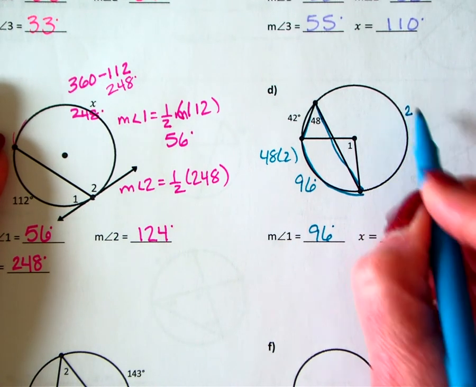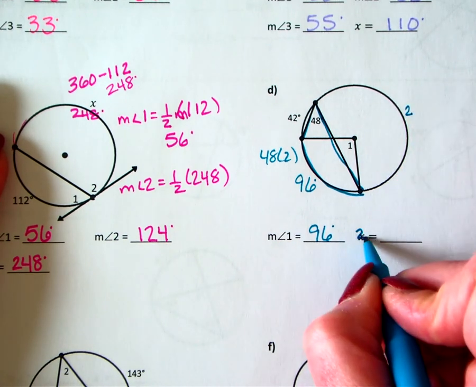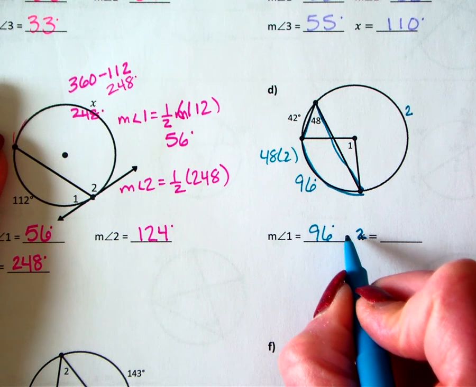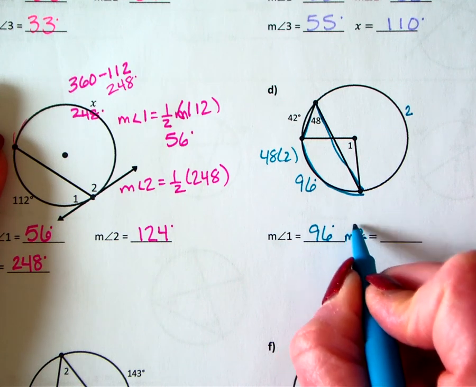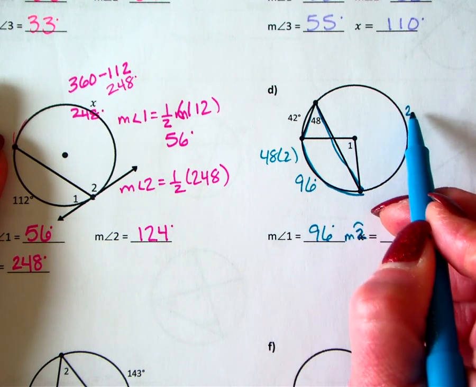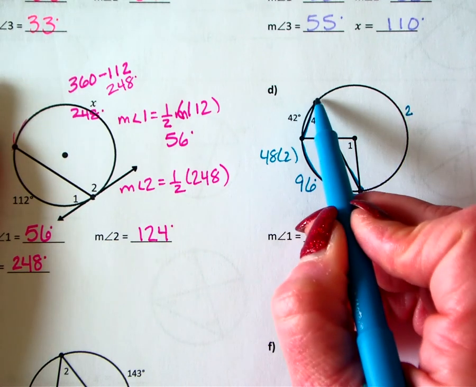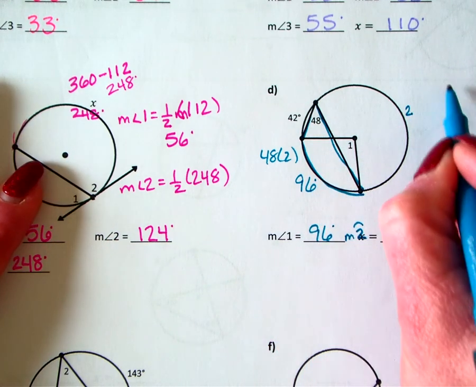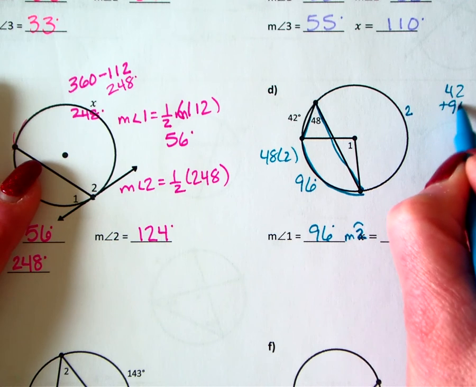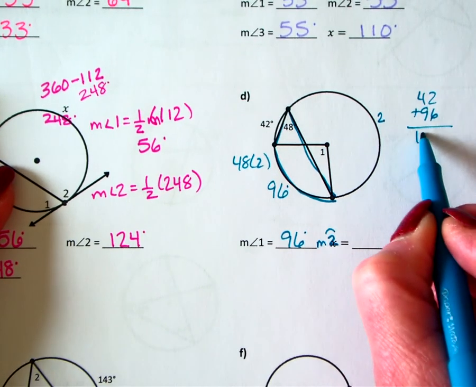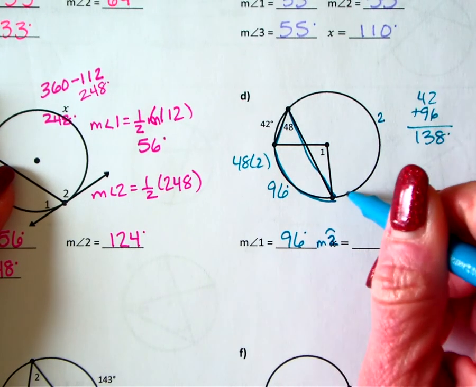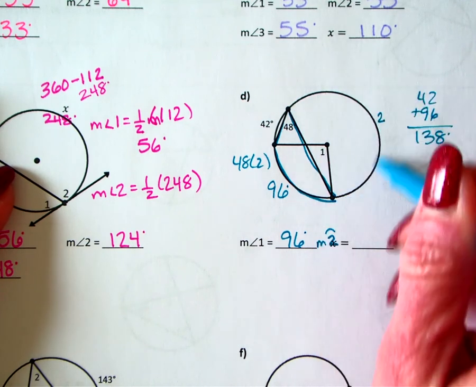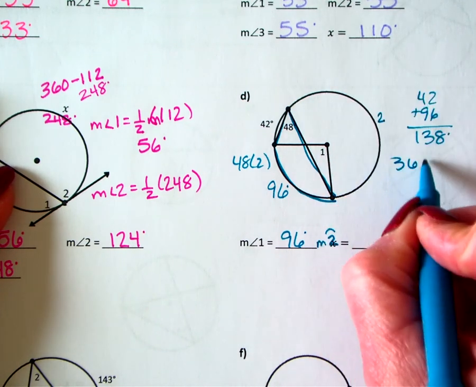Okay, and I think on mine there's a label missing. That should say 2. So measure of arc 2. So this is arc 2, okay? So if that's 42 and 96, I get 138 degrees. Arc 2 is the rest of it.